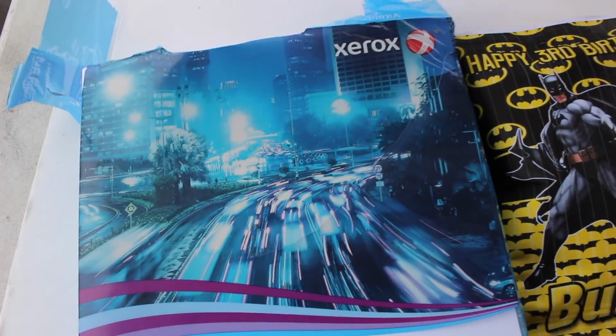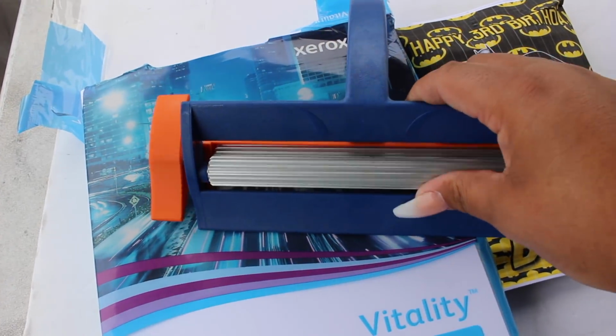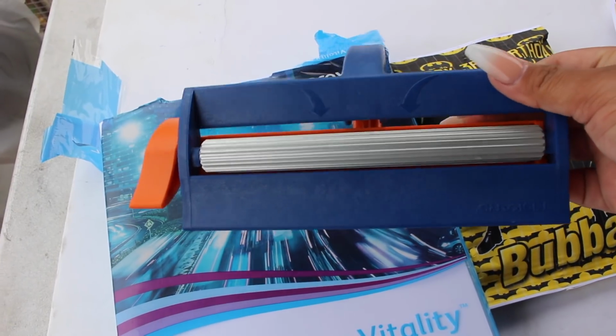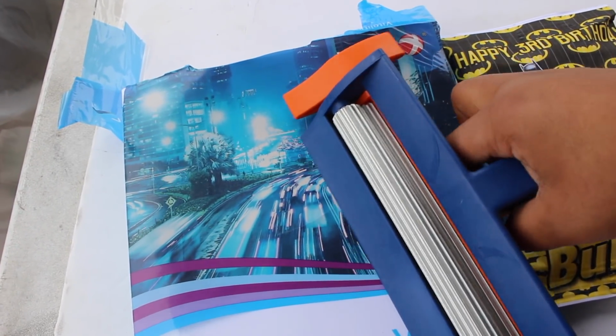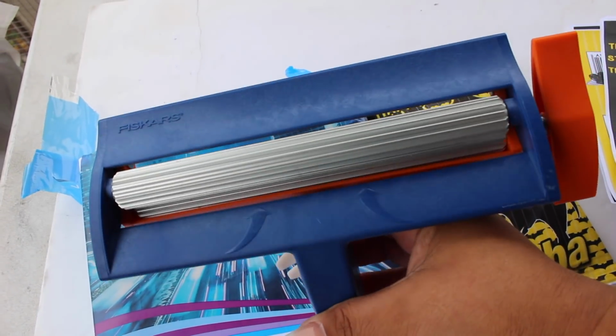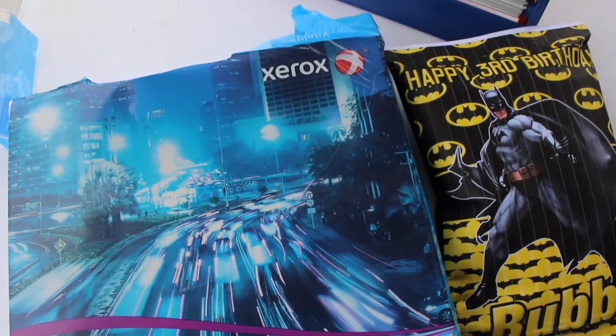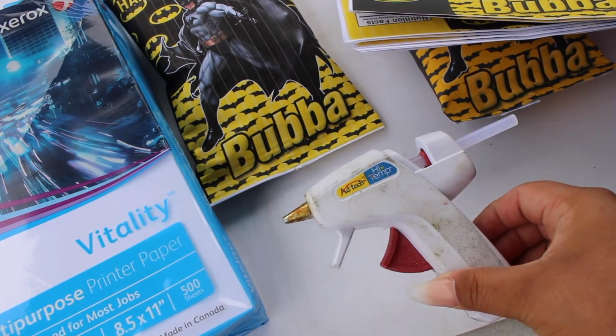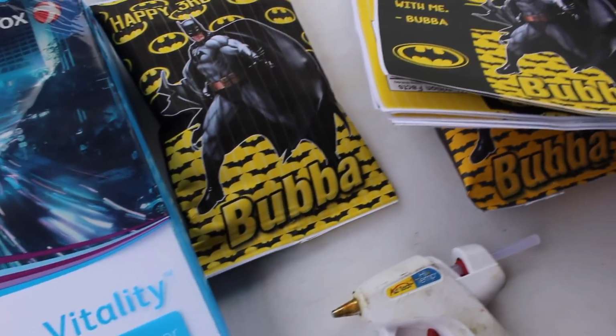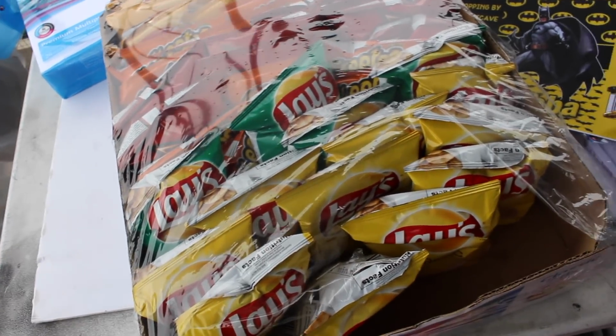And the last thing you're gonna do, which is literally like the little cherry on top, is this paper crimper. This one is from Fiskars. So this is what's gonna make the little ridges on the end of the bags. And you're also gonna need a glue gun. So let's get started.